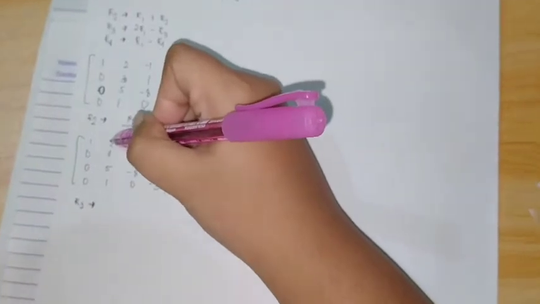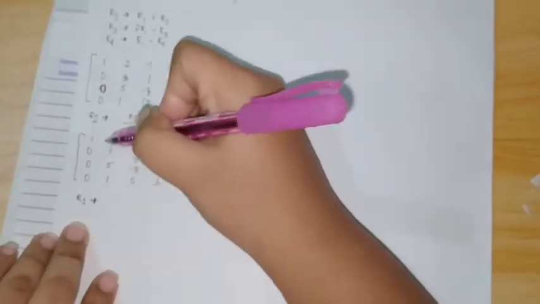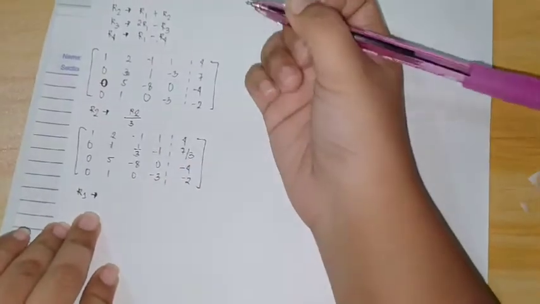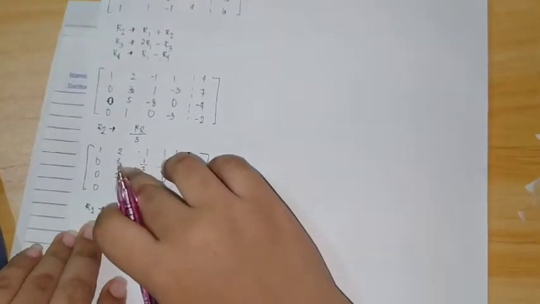So R1 minus 2R2. We will calculate it first to see if it's correct.